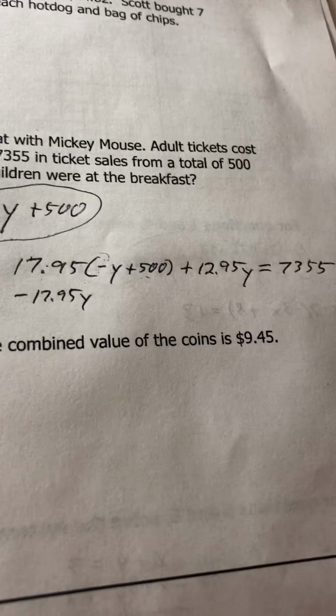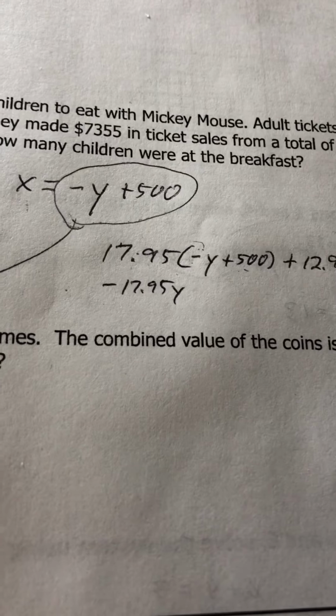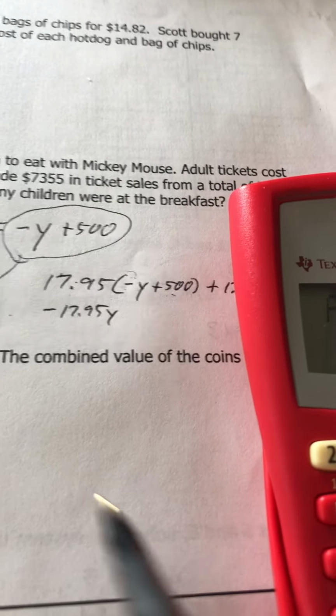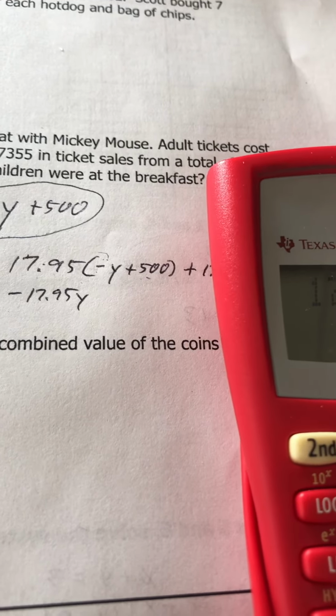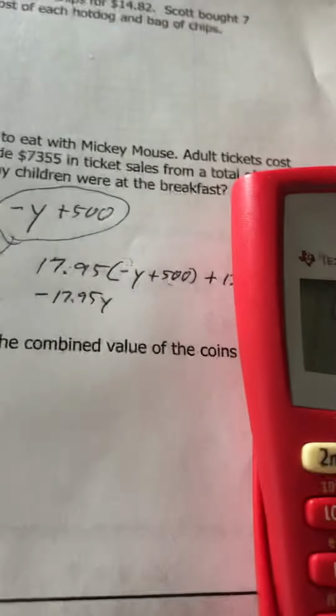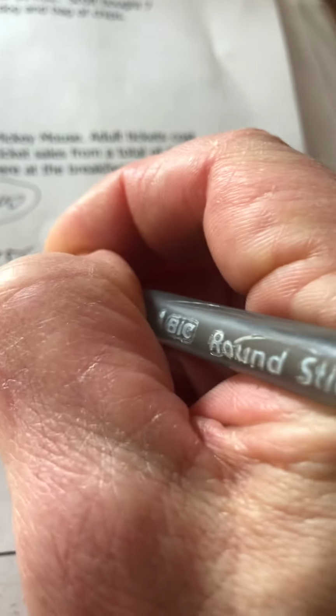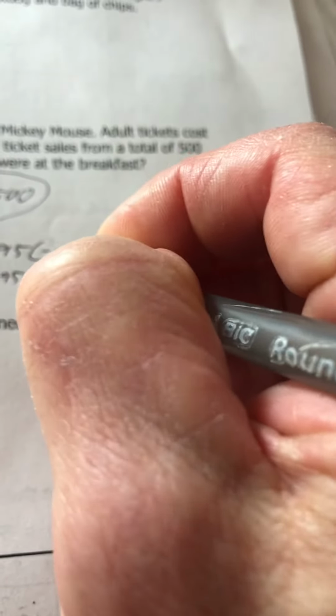7,355. All right. Now, I started to do this distributive property for somebody, and I could take you one more step closer because I didn't know what 17.95 times 500 equals, 8,975. So that's plus 8,975.